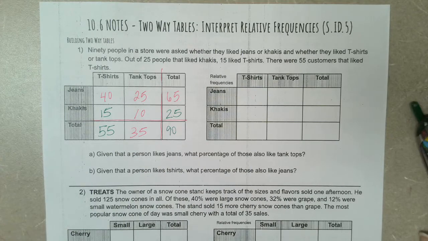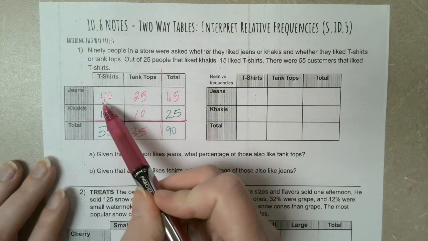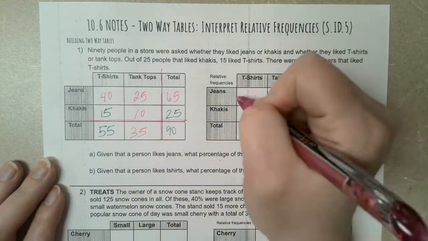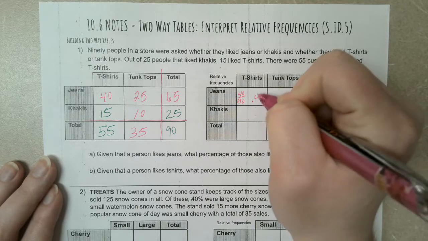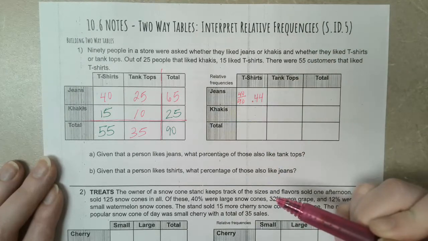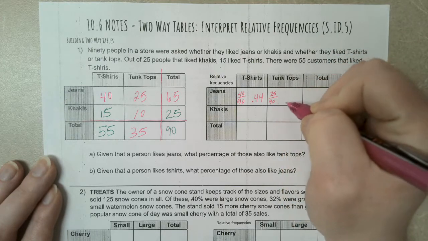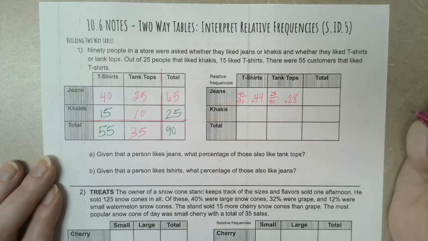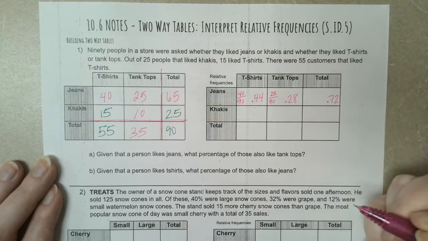Now we're going to do our relative frequencies. Relative frequency is, think of it like percentage, but we're going to leave our answer as a decimal. So of the ones who like jeans and t-shirts, it's 40 out of 90. When we divide 40 out of 90, that gives us 0.44, 44%, but we leave relative frequencies as decimals. Tank tops would be 25 over 90, which is 0.28 when you divide them out. That adds up to a total of 0.72.